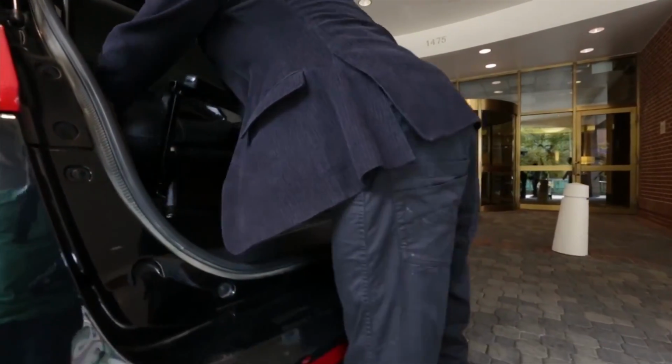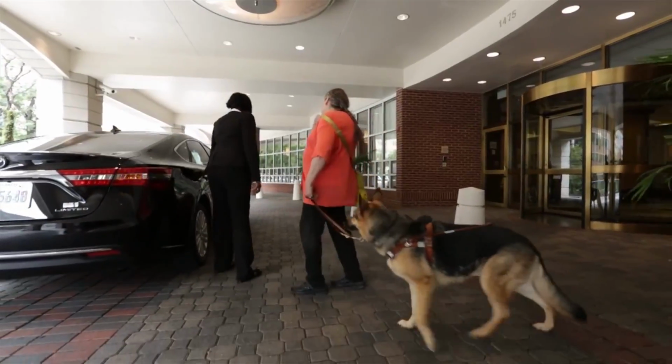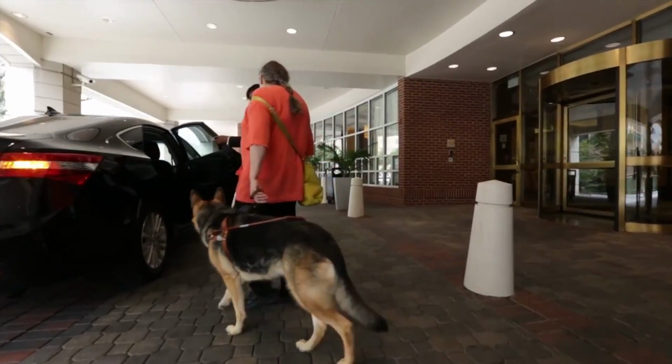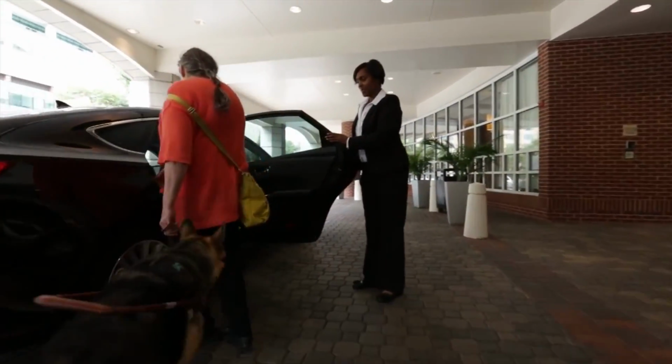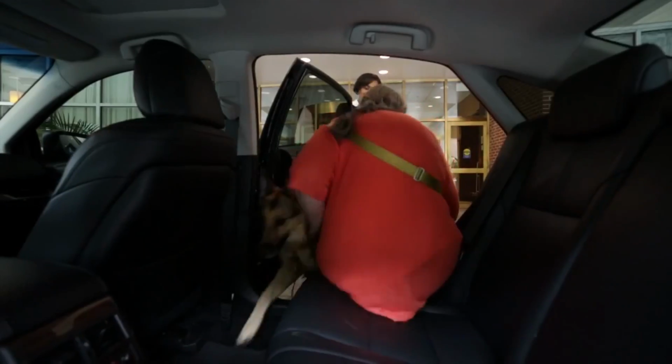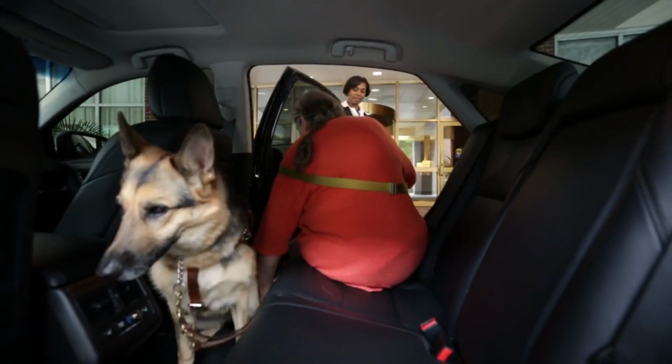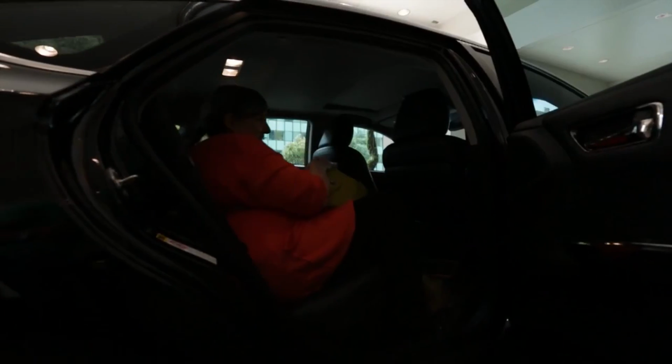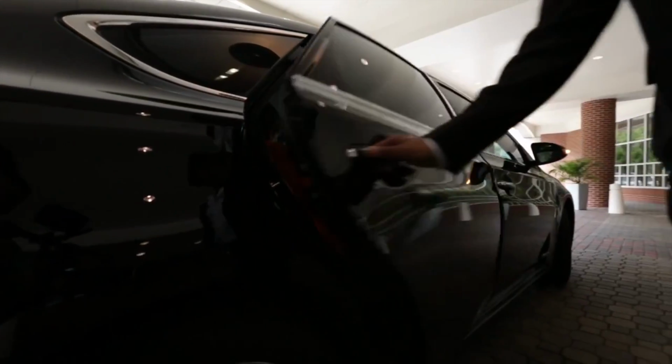In addition to assistive devices, it is also necessary to allow service animals to travel in your vehicles. Service animals should be allowed to ride with the passenger on the floor of the back seat of the car. Be polite and mindful of the language you use, and never hesitate to ask the person's preferences.